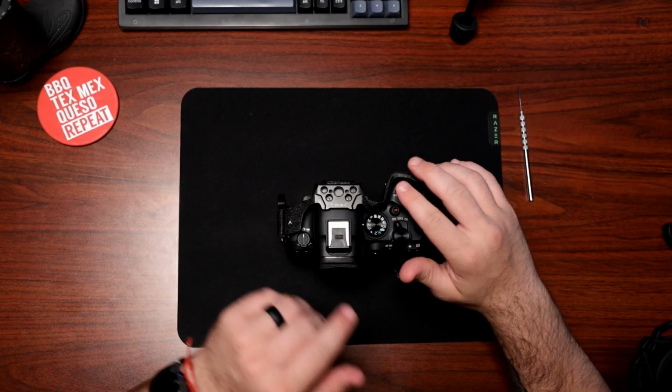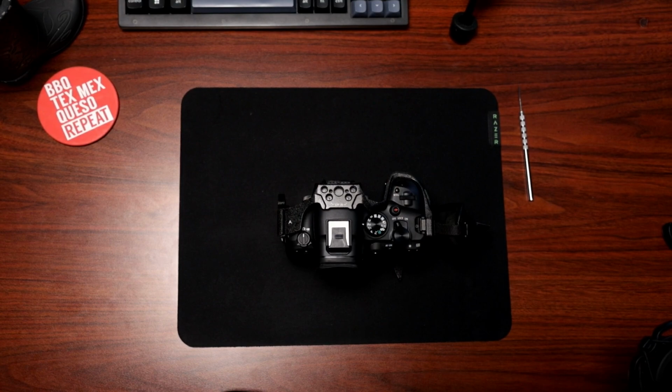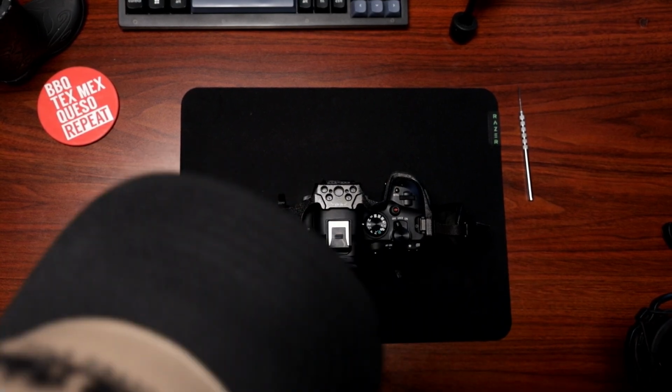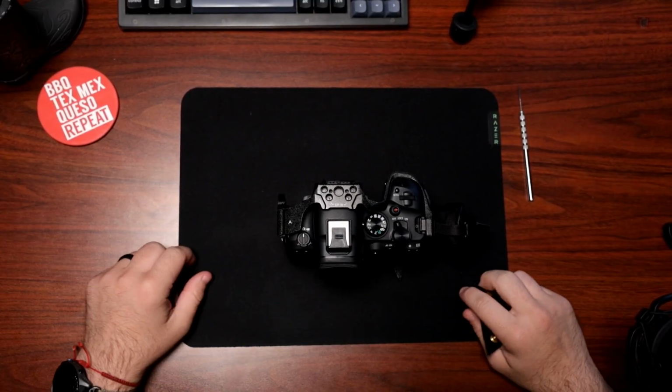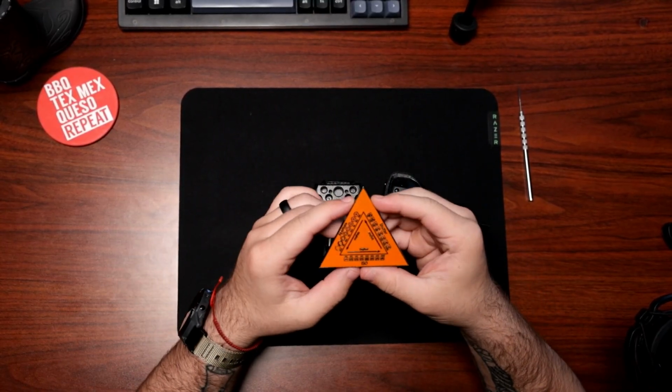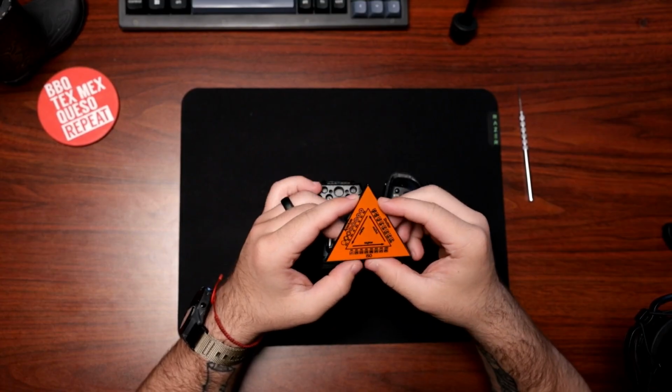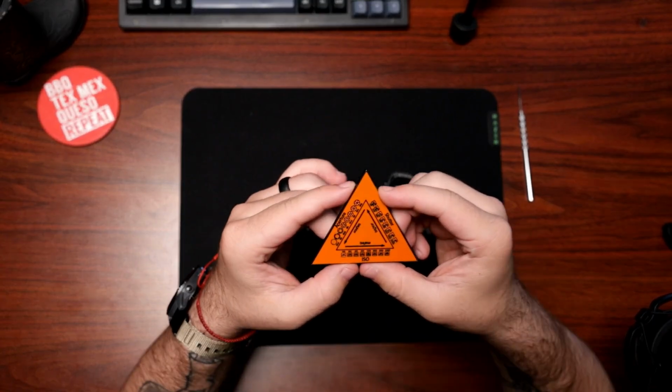I think it honestly would be a good thing to pull out this little visual aid really quick. Okay, so aperture priority mode is good for picking apart the exposure triangle. I literally have an enamel pin here of the exposure triangle.